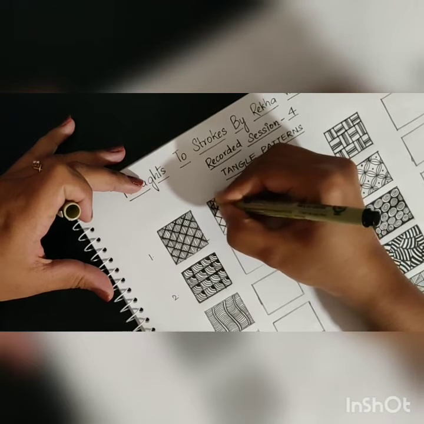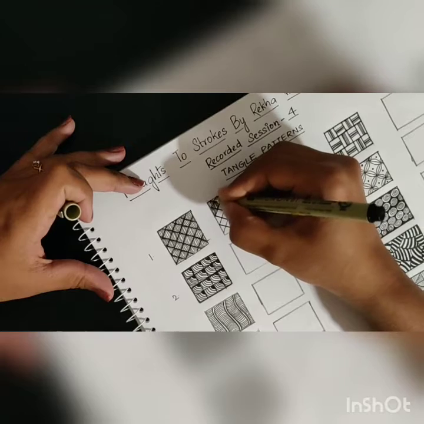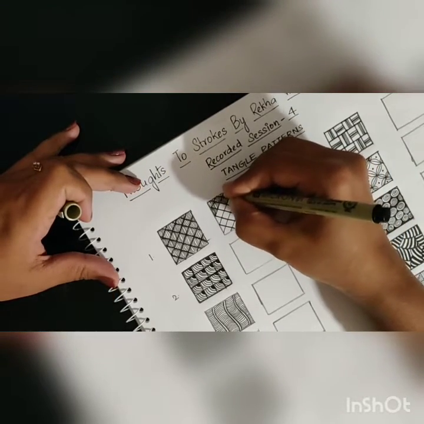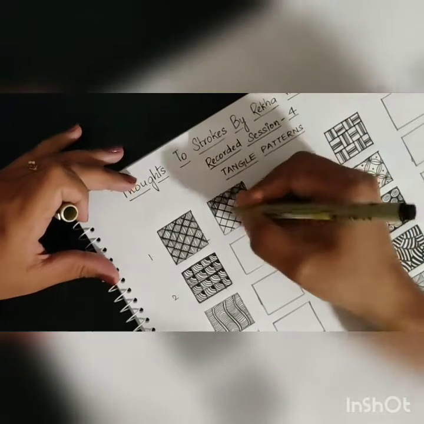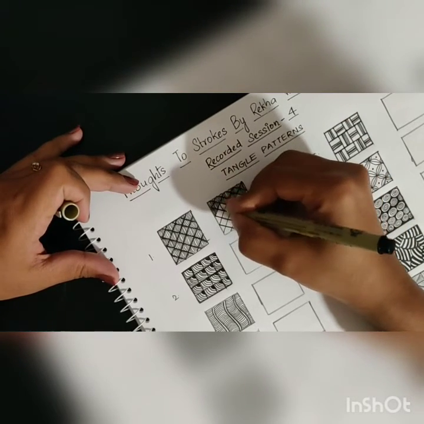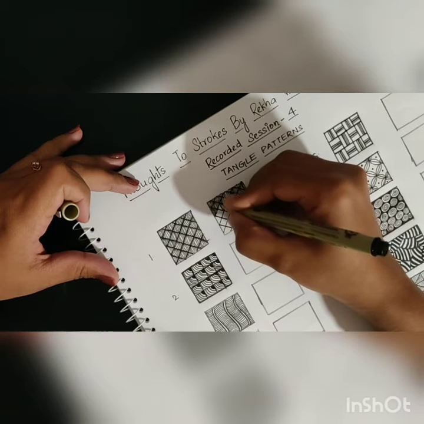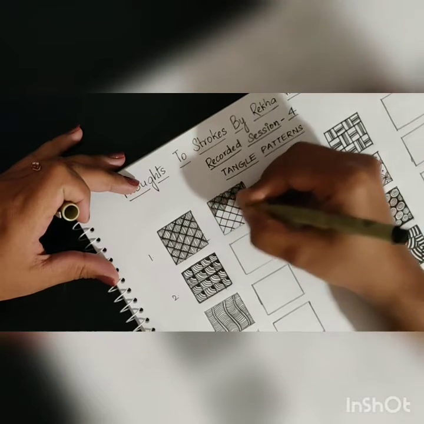And once you have found that rhythm, the entire process is going to be very, very meditative, very peaceful, and most importantly, subconsciously you will get entrapped in this pattern. You're not going to think about anything else.